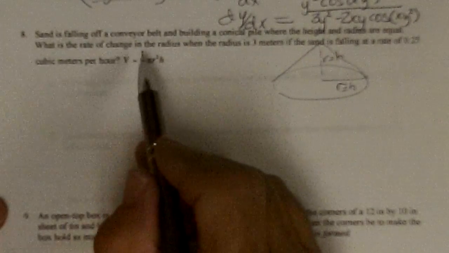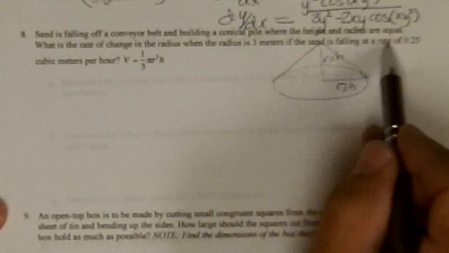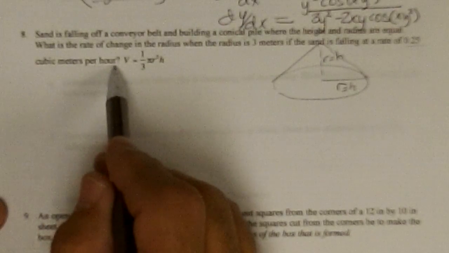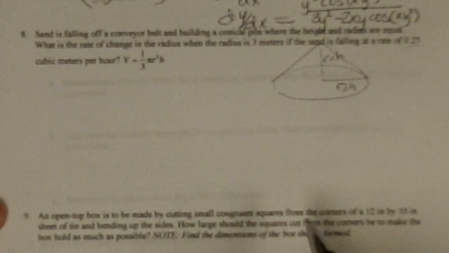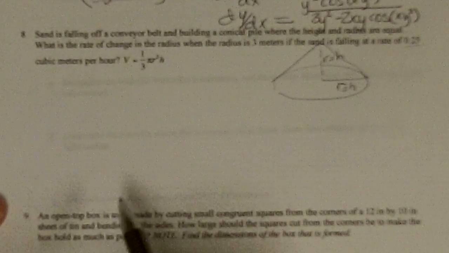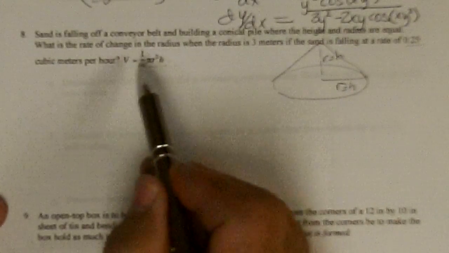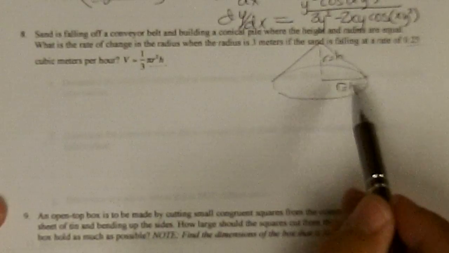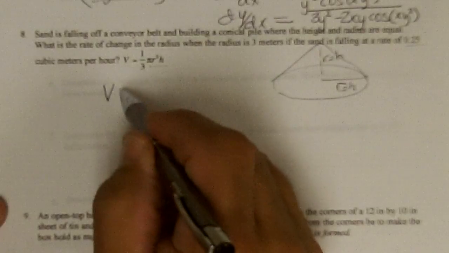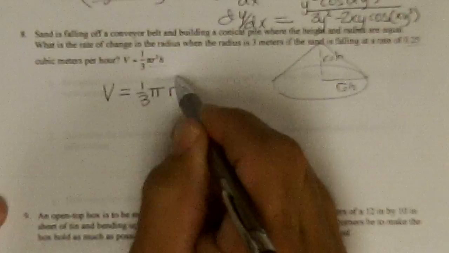Well, at what rate is the radius changing when the radius is 3 meters, if the sand is falling at a quarter cubic meter per hour? So this is a rate problem, so we're going to have to take the derivative with respect to time, but first we need a single variable. Since r and h are equal, that's our constraint equation, r has to equal h, we can put r in place of h, so we get the volume of the cone being 1/3 pi r cubed.